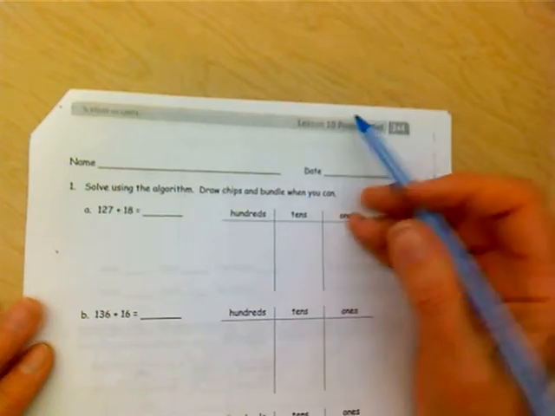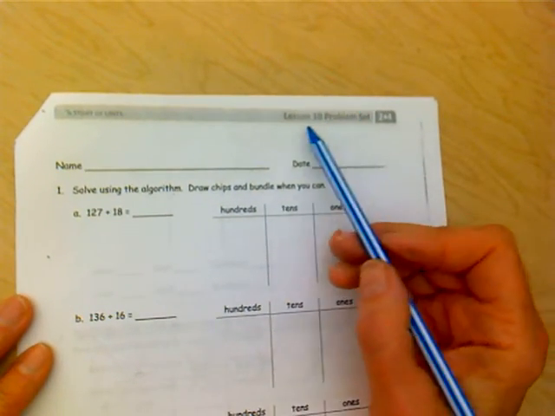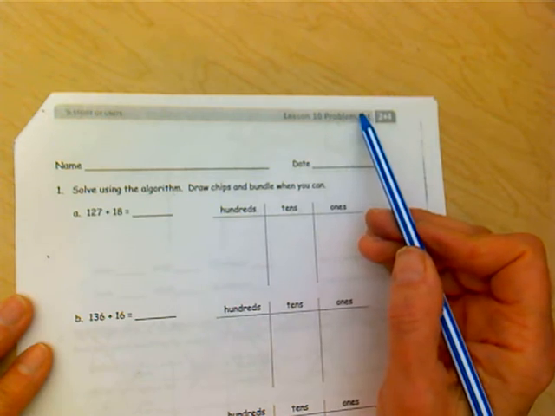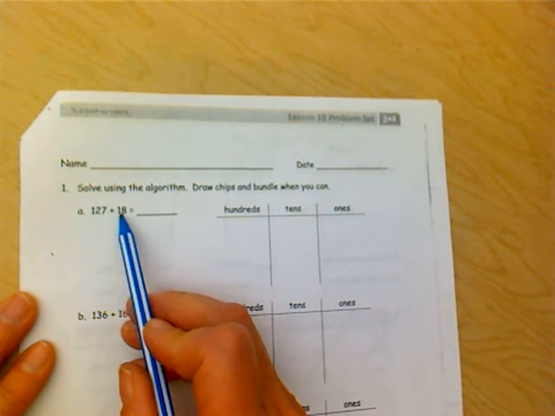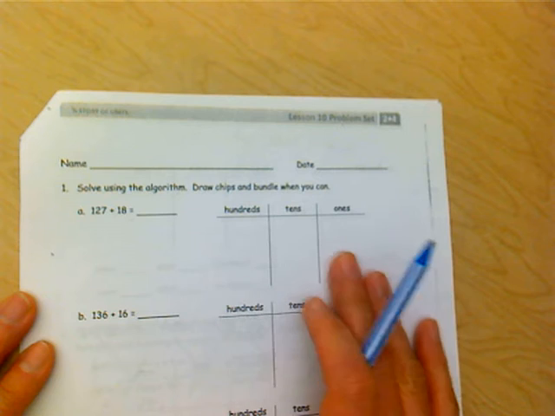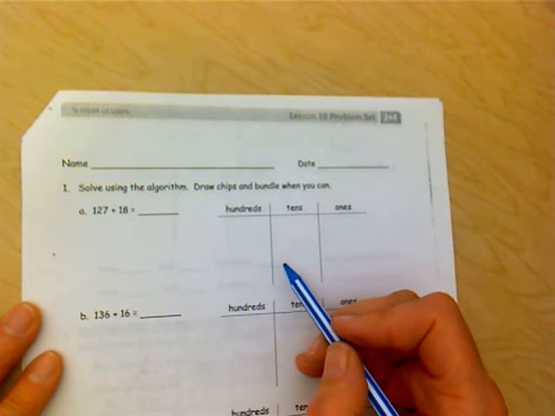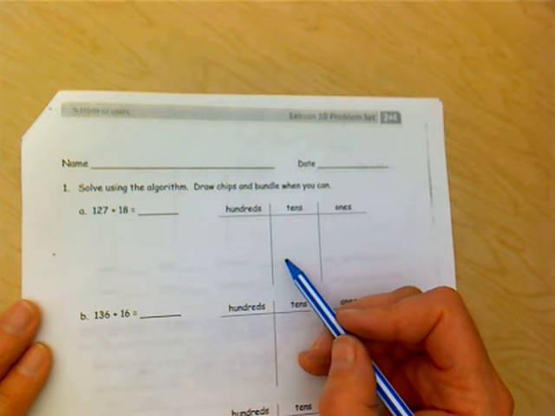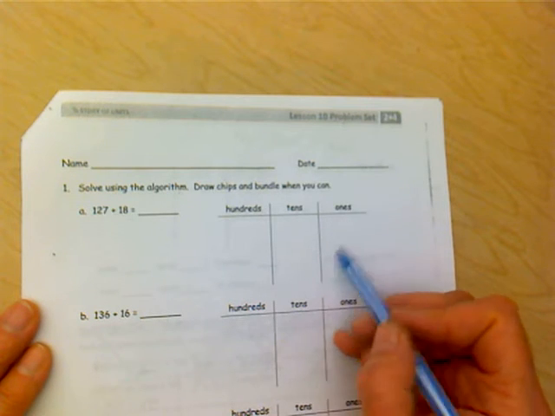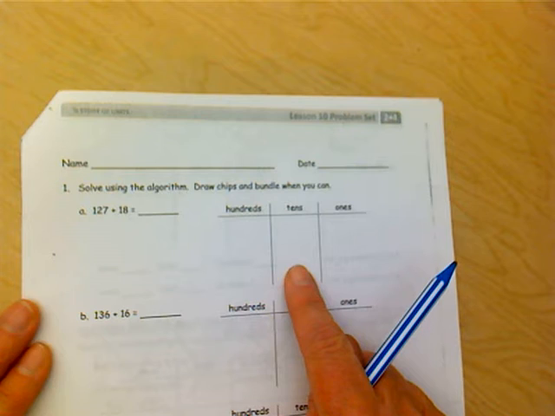And then according to what you learned from Mr. Waldorf on how to do problem sets lesson 10, where you're going to be adding 3 digits and 2 digits, make sure that you show all of your work and that you're circling. If you are going to be composing a 10, make sure that you circle that group of 10 and be sure to transfer it here.